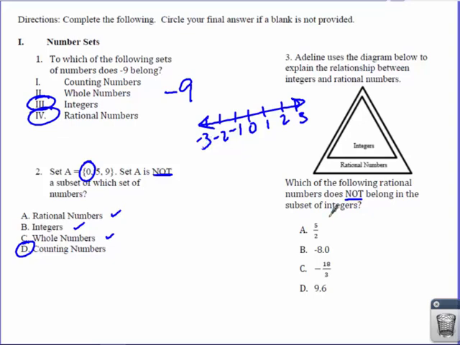Okay, so we look at our answer choices. We've got 5 over 2. Well, 5 over 2 is the same thing as 2.5. So which of the following rational numbers does not belong in the set of integers? Well, A is one of those. So keep going because you could have more than one answer, because it says which of the following rational numbers, plural. So -8, yes, that's an integer. -9.6, probably not. Now I skipped one on purpose. -9.6, it's got a decimal part, so it is not an integer.